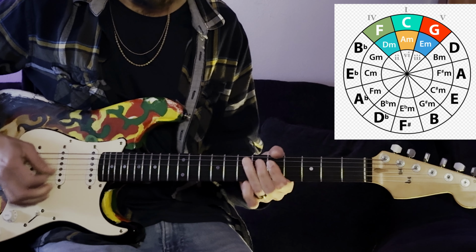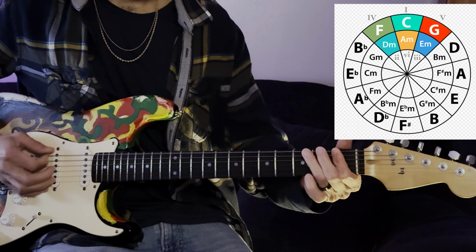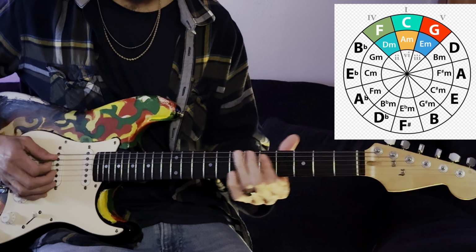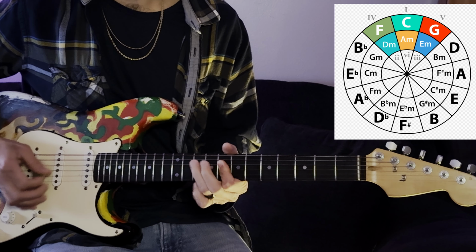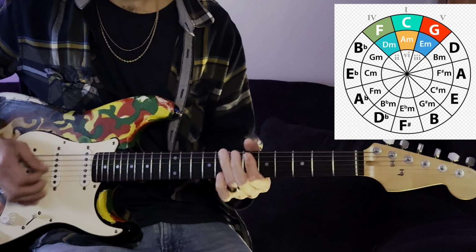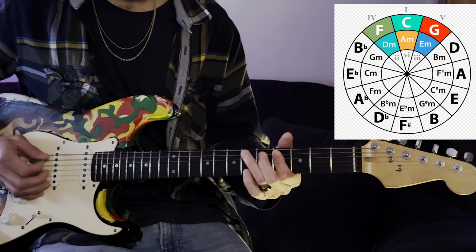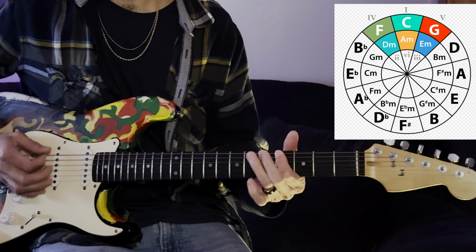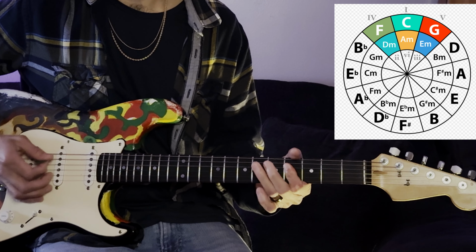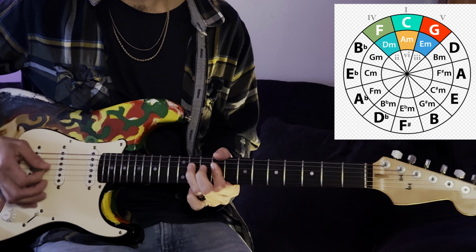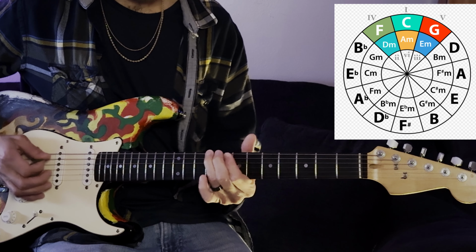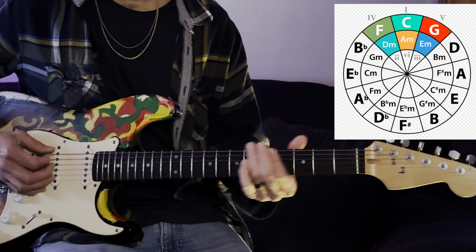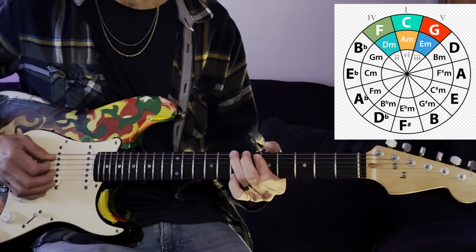C, F, B flat, E flat, A flat, D flat, F sharp, B, E, A, D, G, and then back to the C.